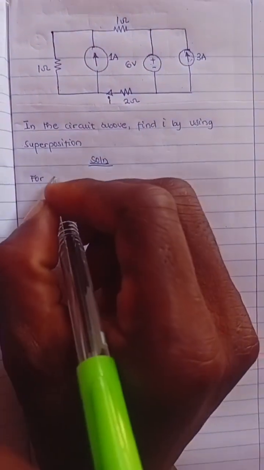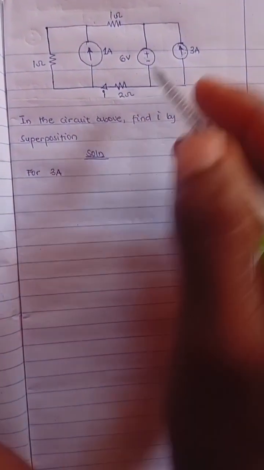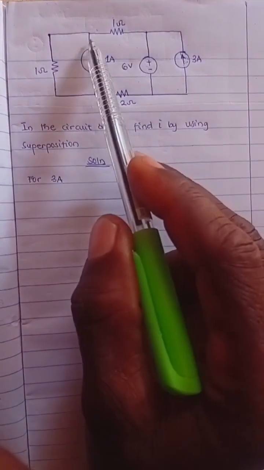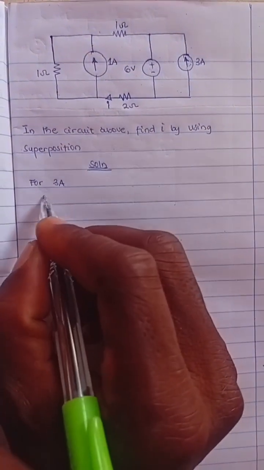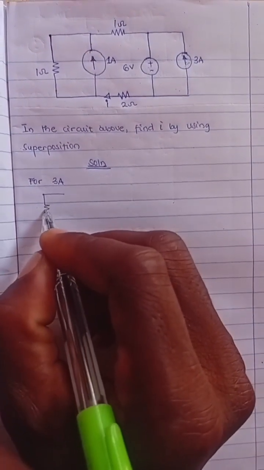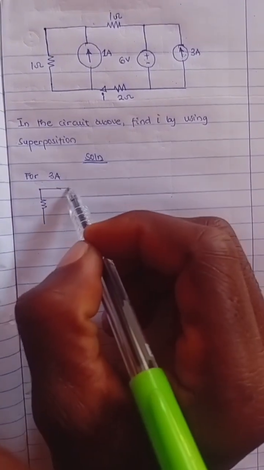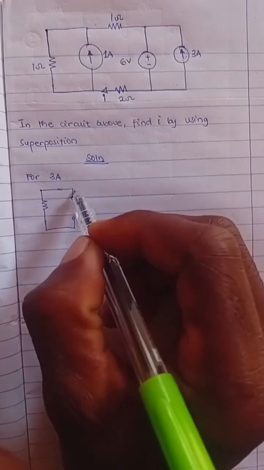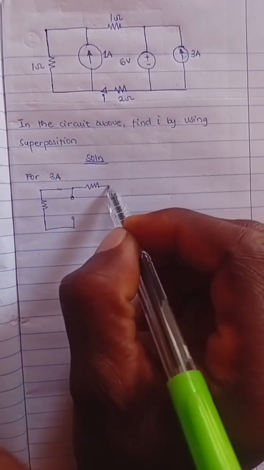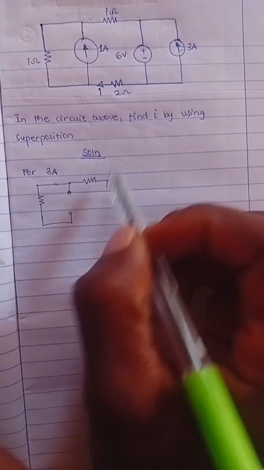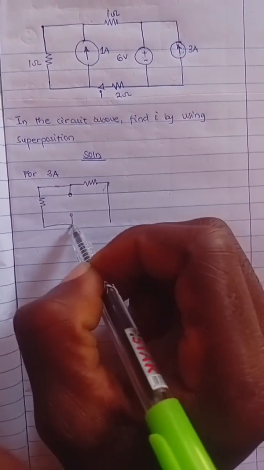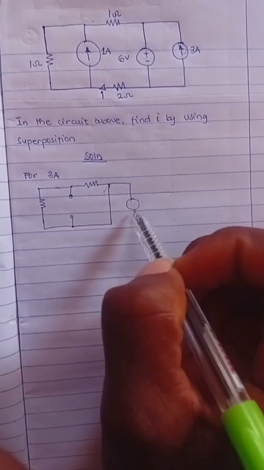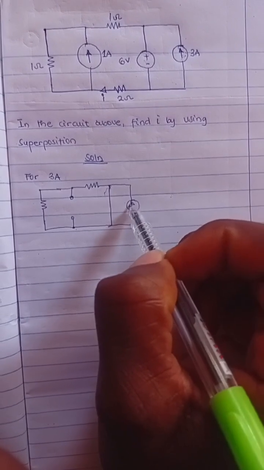Let's consider the 3 ampere source. We would have to zero out this circuit. So if you zero out this circuit, that means you replace the voltage source with a short circuit. This is the current source, you replace it with an open circuit. So let's draw the equivalent circuit. How does it look? This is your resistor, if you still remember. Then this is your current source, which we replace with an open circuit. Then this resistor is still there. And then this voltage source you replace with a short circuit, right? And then you have your current source in this case, your current source of 3 ampere.